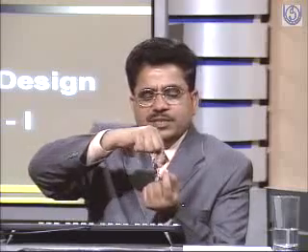If this is the CG, then the load is applied here. The distance between this CG and the load is the eccentricity, which we generally represent by the English letter e. Based on this eccentricity of load, we can classify the column as an axially loaded column.